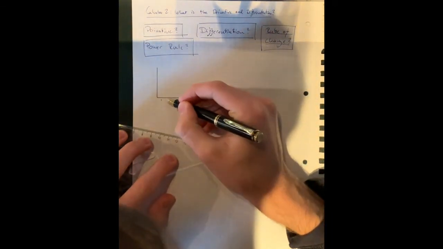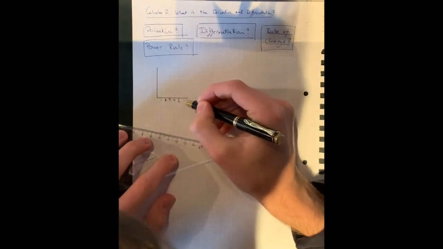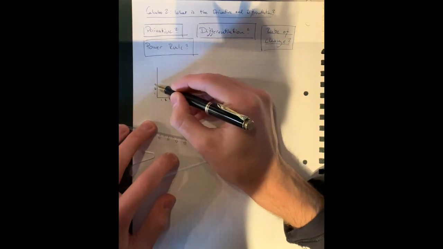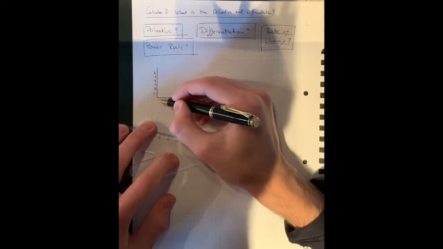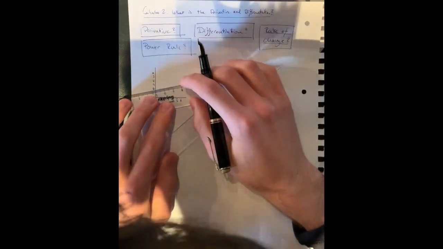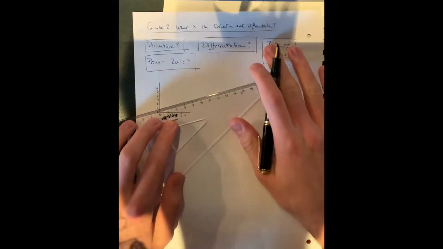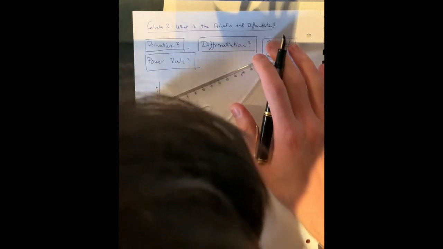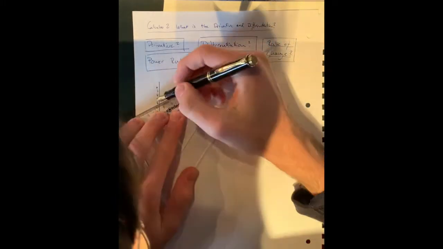This is going to be a straight line. Mark some values here. Let's say it's going to be this.